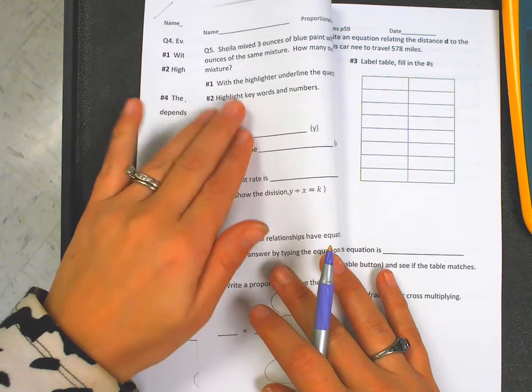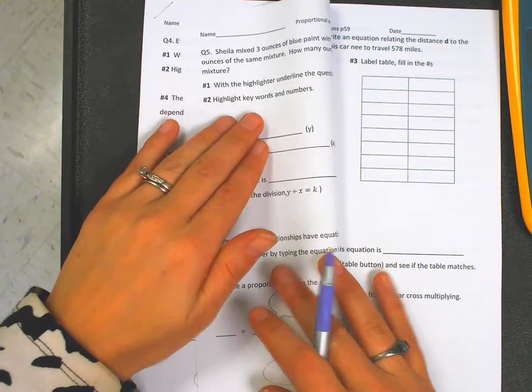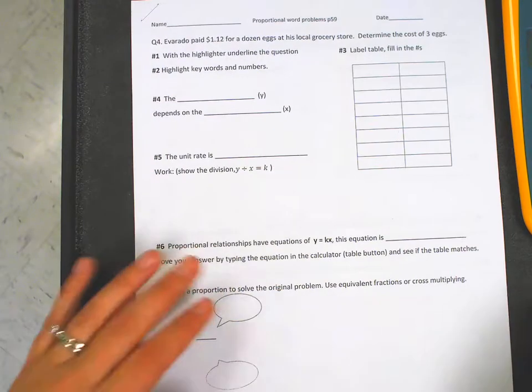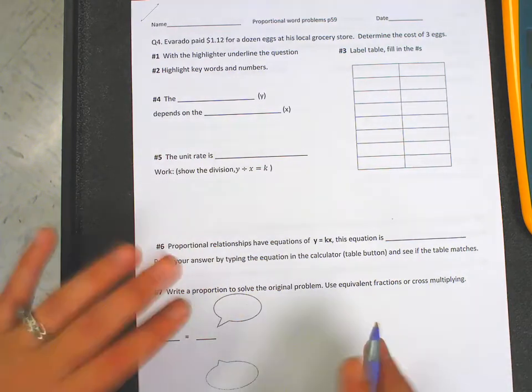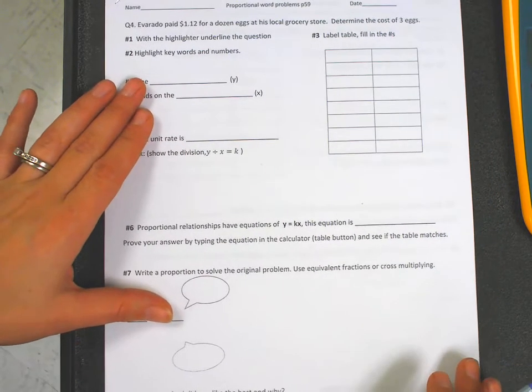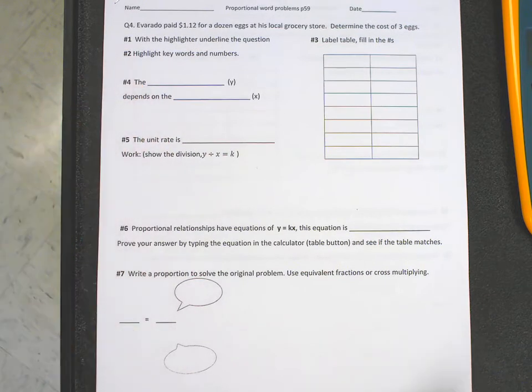So leave that for me in class or Google Meet, and then maybe try question 6. If you're having trouble, wait until you get some help in class. Try not to do this whole packet without getting some feedback first. So in any event, let's get going on this word problem.